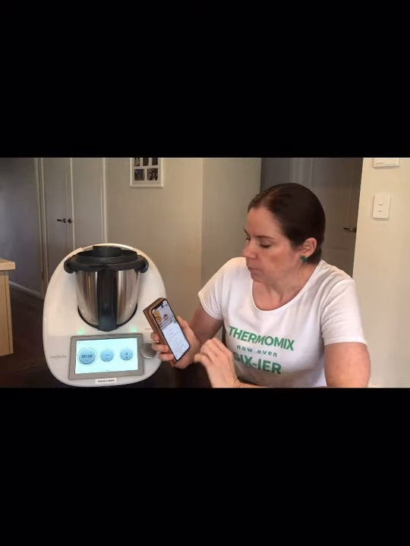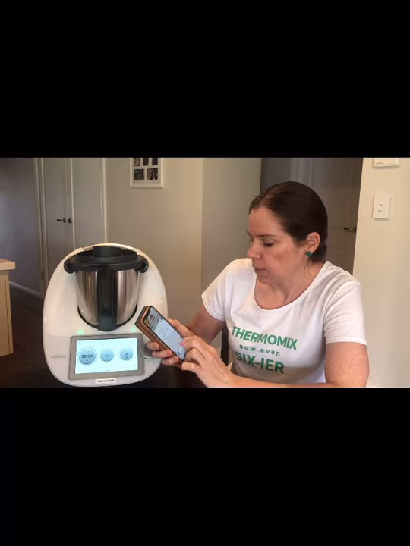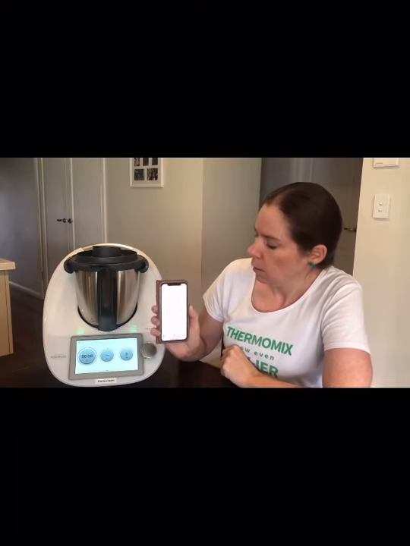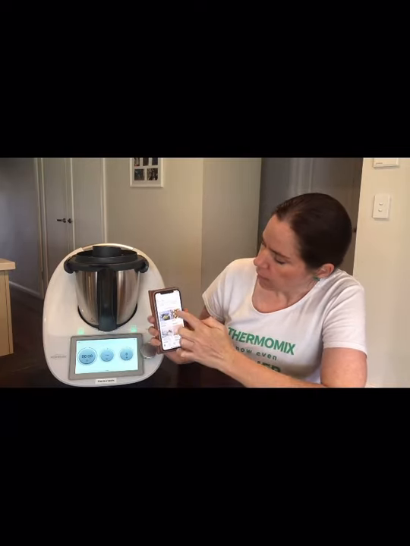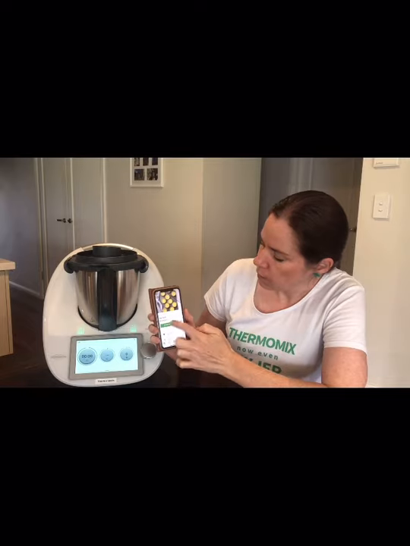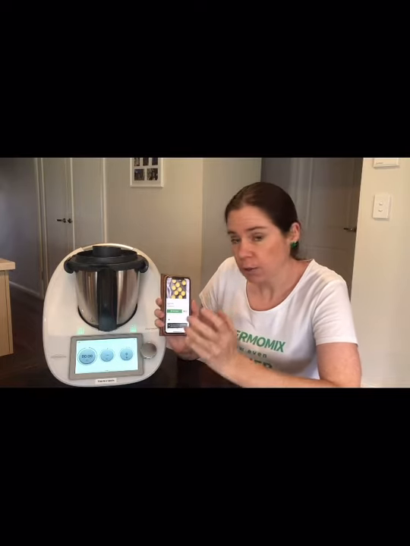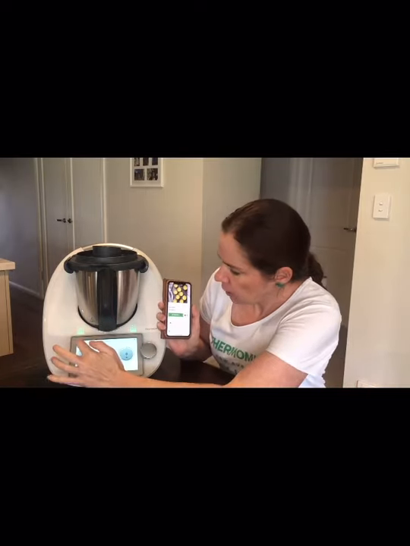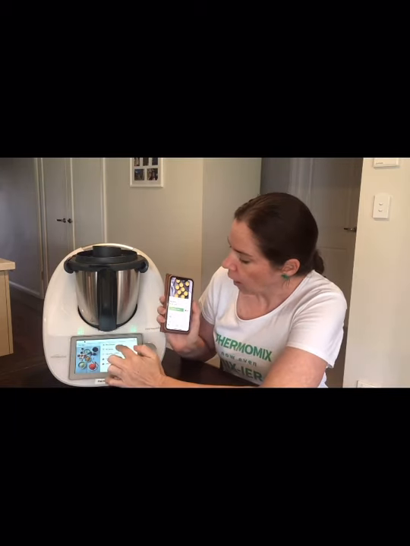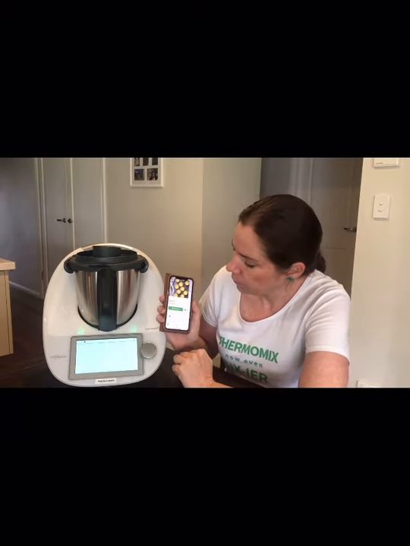Okay, so when you're using the search bar on your phone, let's just say you're going to search for something with eggs. Press eggs, oh, egg tarts, that looks good. And you press cook today. Within just a matter of seconds, because my TM6 is Wi-Fi connected, I can go into my week.